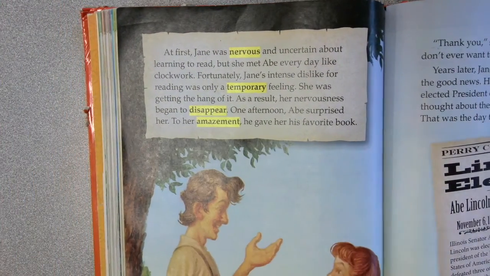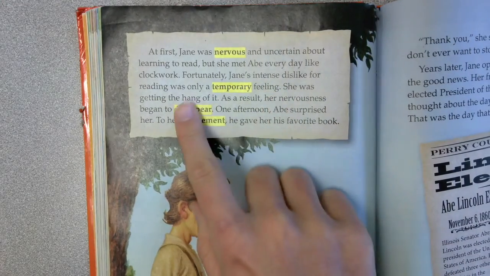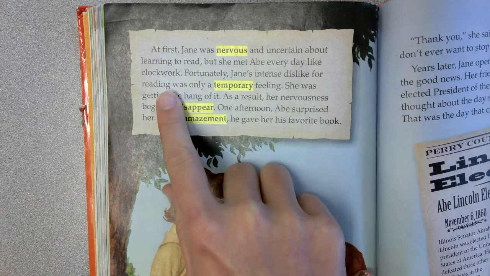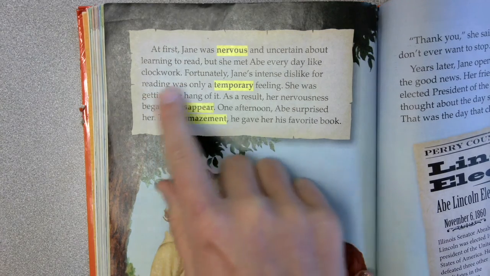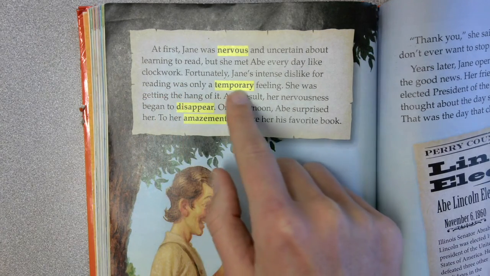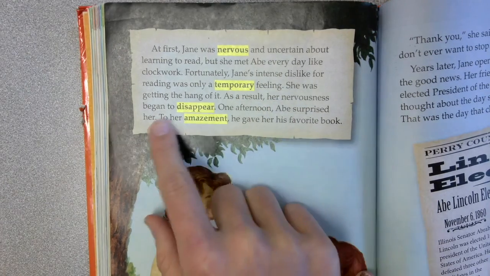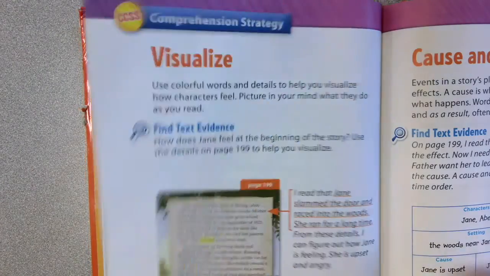There's what I was looking for. As a result. She was getting the hang of it. As a result, her nervousness began to disappear, right? The cause was she started to get the hang of reading, and as a result, she wasn't nervous anymore, okay?